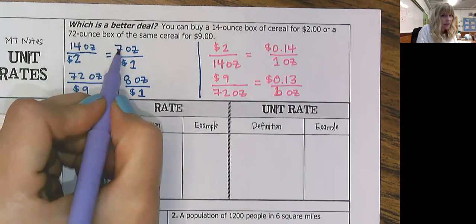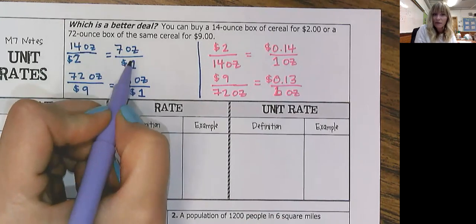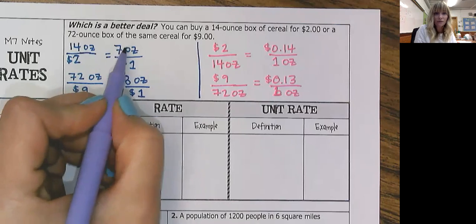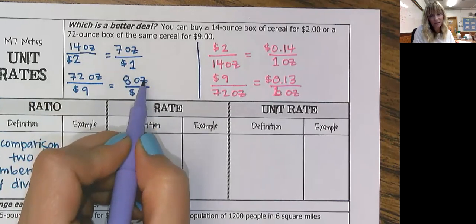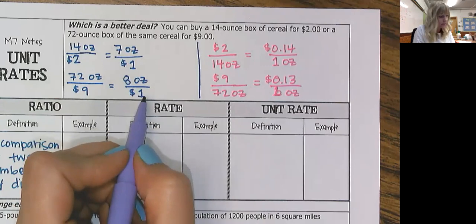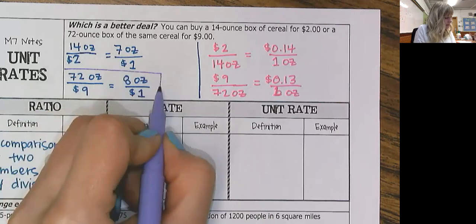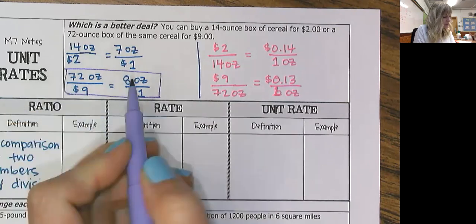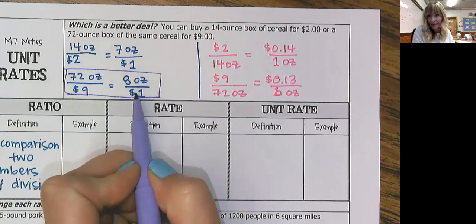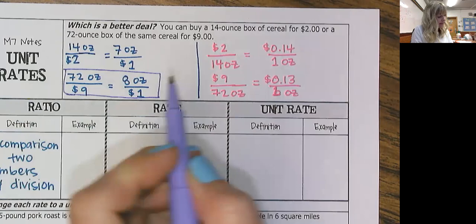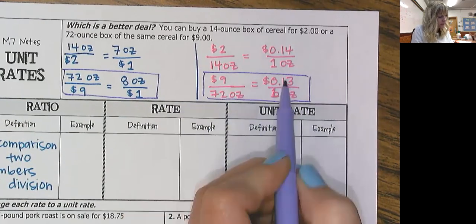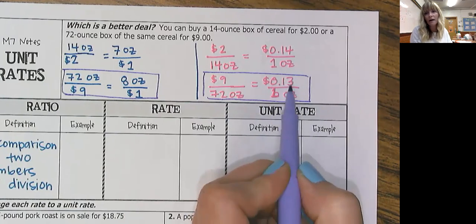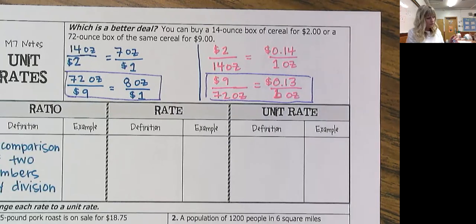This one is telling me that I get 7 ounces of cereal for every dollar that I spend. This one is telling me that I get 8 ounces of cereal for every dollar that I spend. That means that the 72 ounce is a better deal because you get more for your money. Okay, that is also verified over here that the 72 ounce is a better deal because it costs less for every ounce.